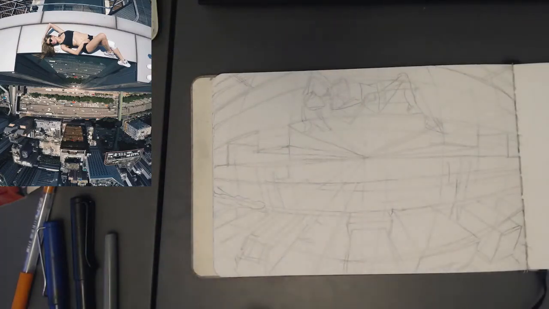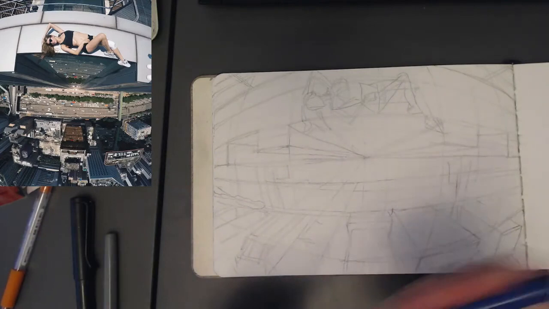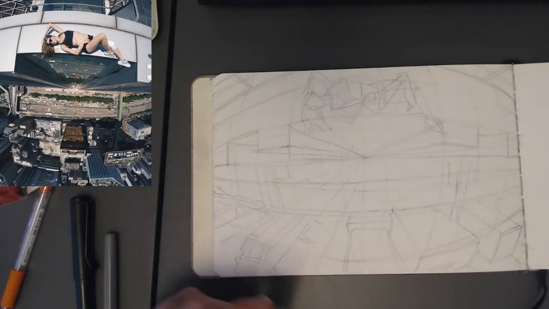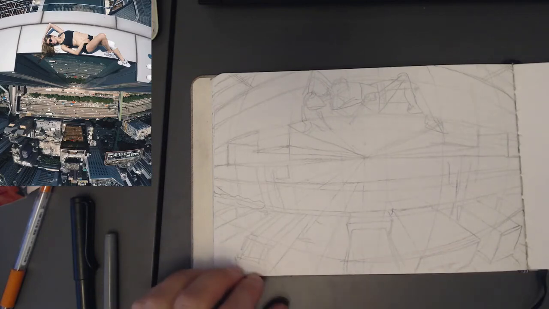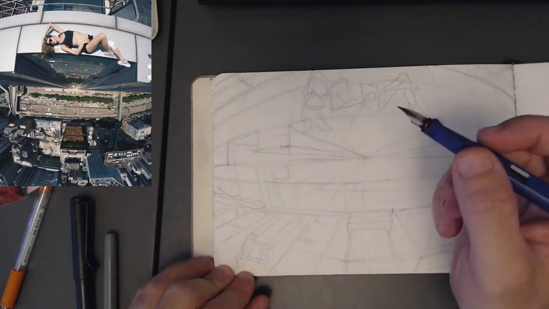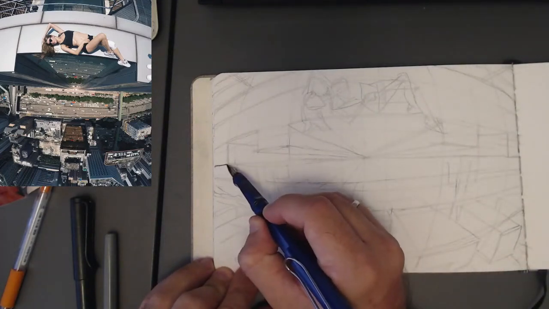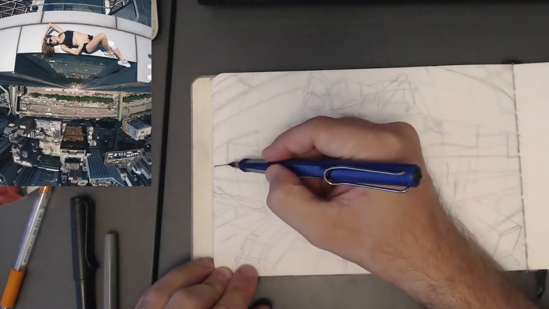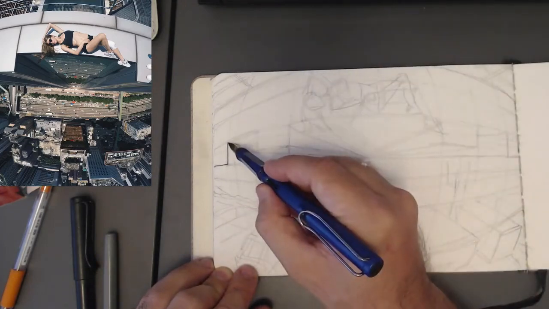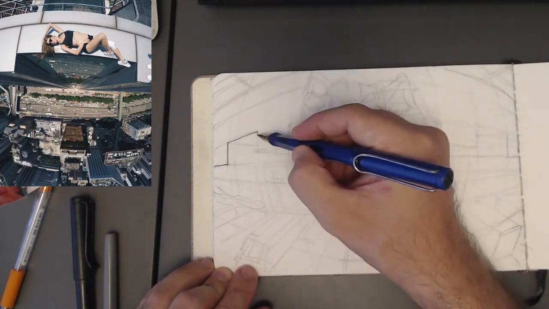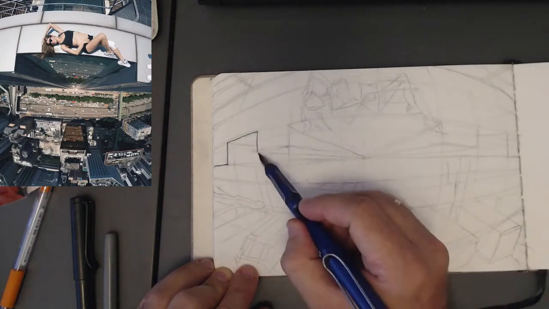So also, if you're concerned about using pencil or not, I think it's absolutely a fake problem. It's absolutely okay to use pencil for a preliminary sketch.